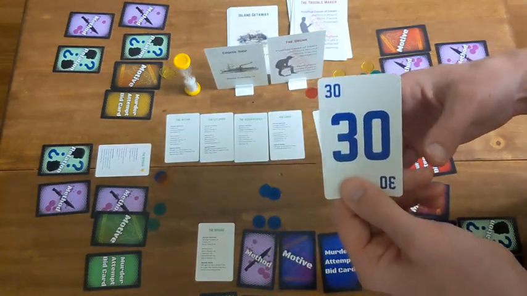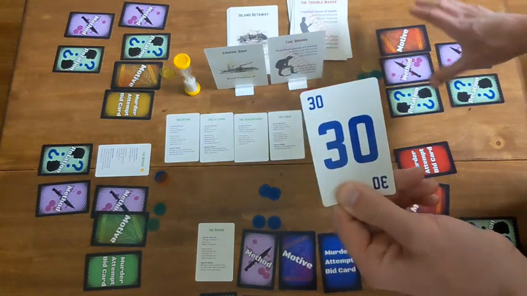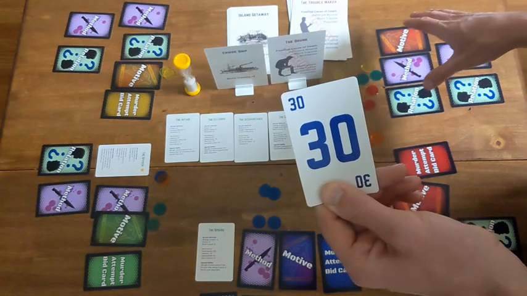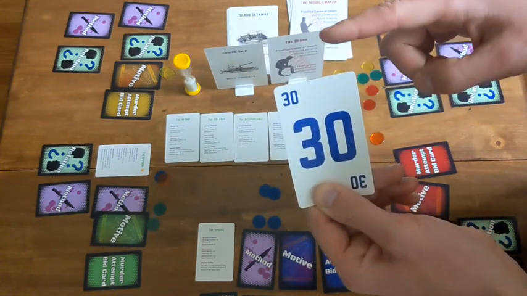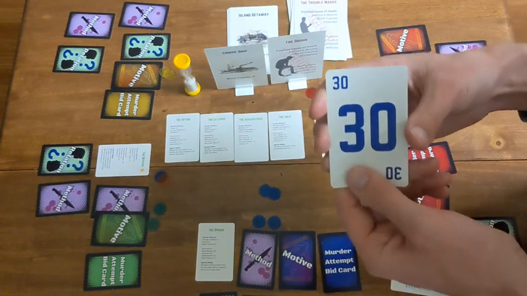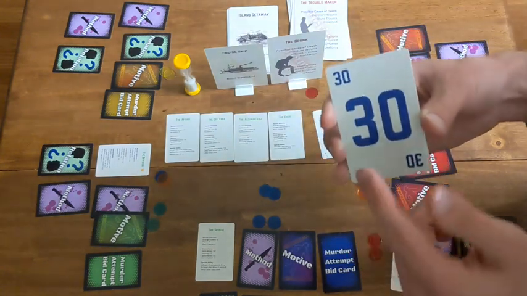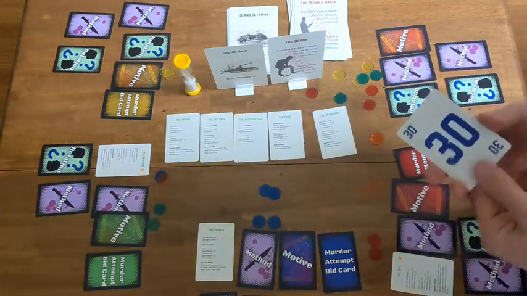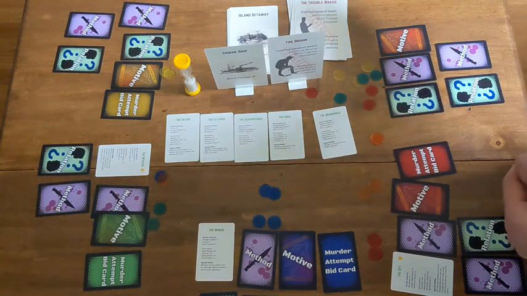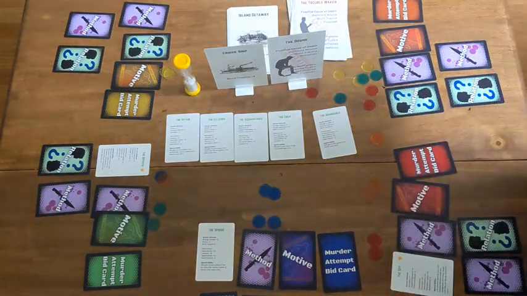If you do the perfect crime, you get to double the points you bid. So if the rival would have won in this case, he'd have gotten 60 points, which is huge. You want to be the only murderer and you want to win as a high motivation, you would get 60 points. In this case, they caught him, they gave their suspicion tokens to him, and so he gets 0 points this round.